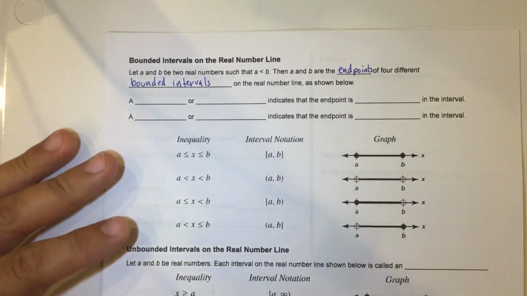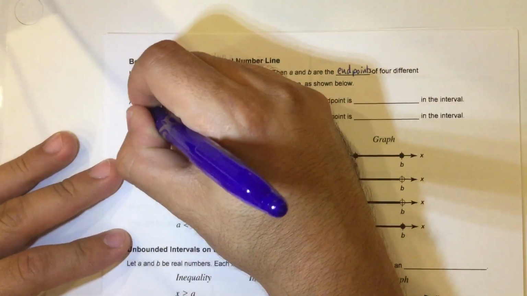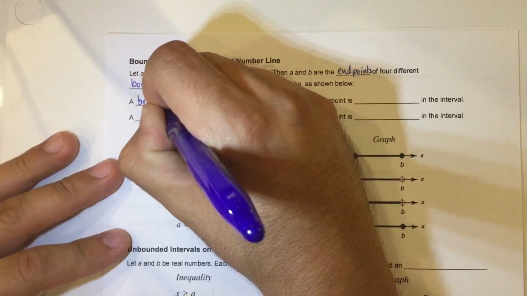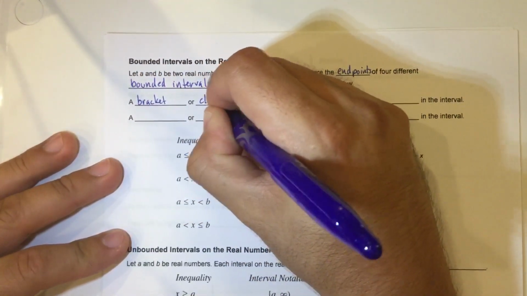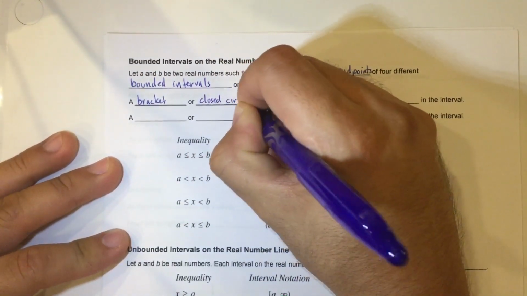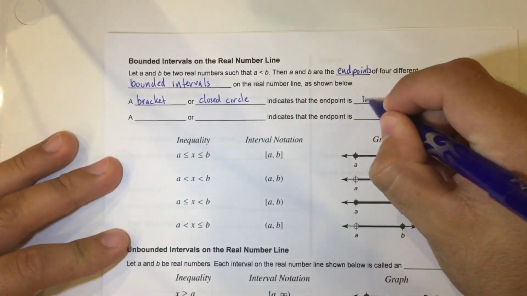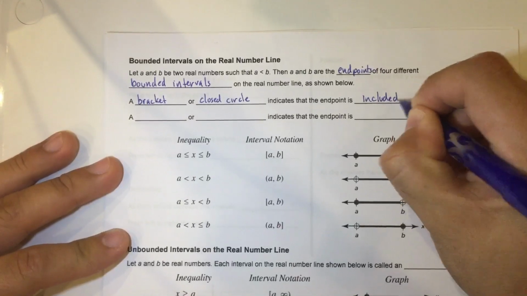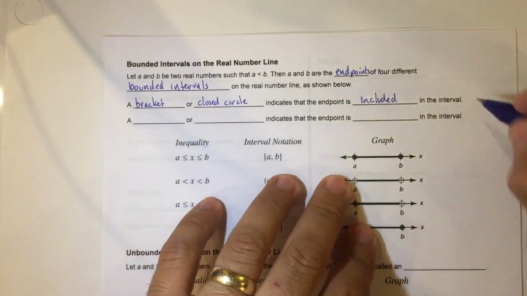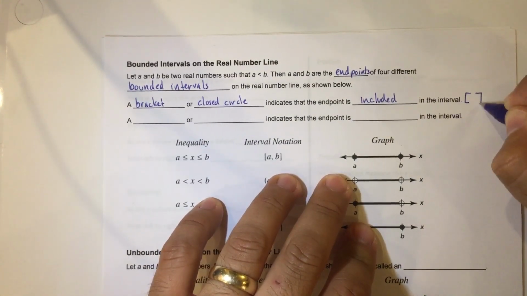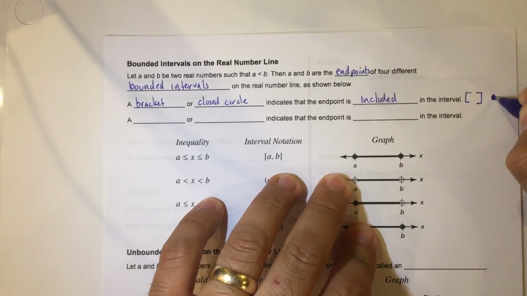So a bracket or closed circle indicates the endpoint is included in the interval. So brackets would be, those are brackets and closed circle.